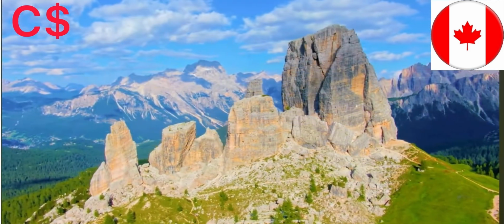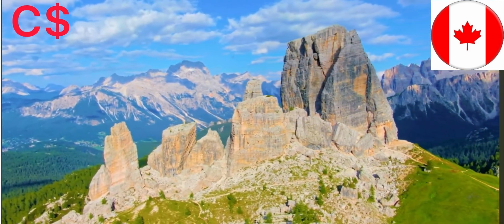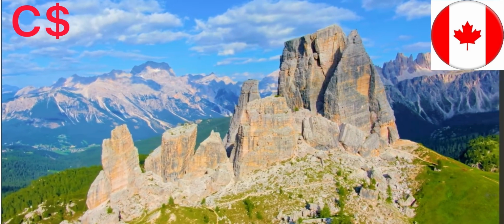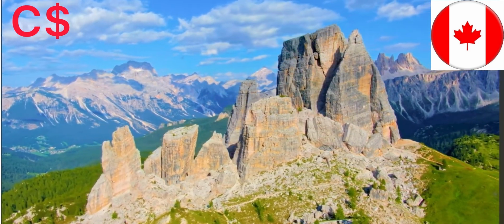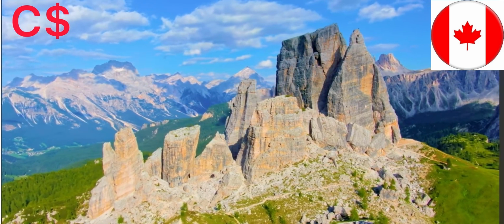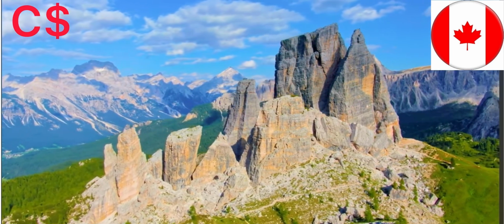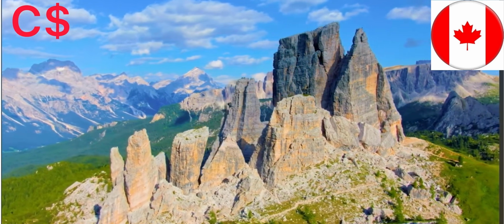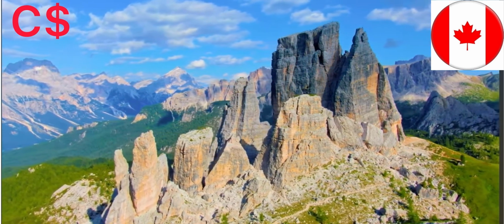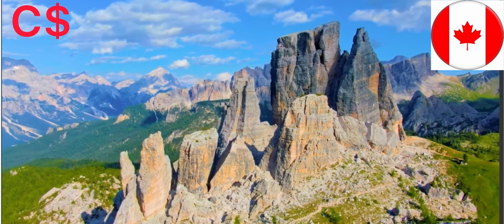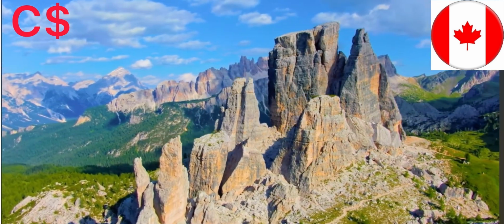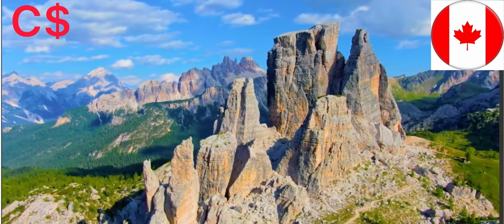Economic role of the Canadian dollar. The Canadian economy is a significant global economic player, and the Canadian dollar plays a crucial role in international trade. The Canadian dollar is one of the major currencies traded on global foreign exchange markets. Moreover, it is used in various international trade agreements and investments as a payment currency. Canada's strong banking sector and low inflation rates help position the Canadian dollar as a safe haven asset internationally.